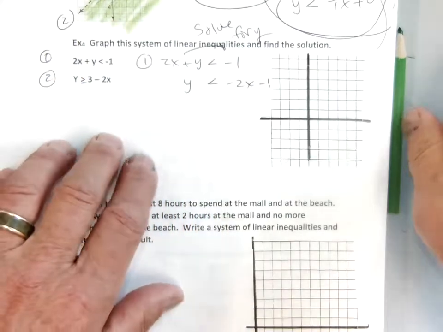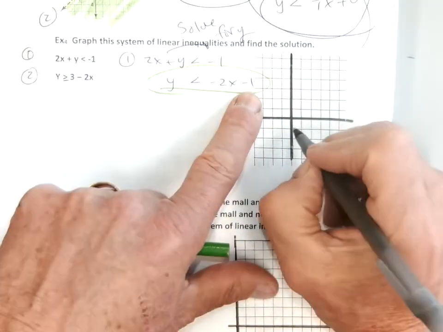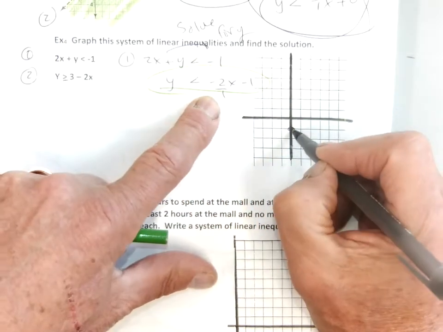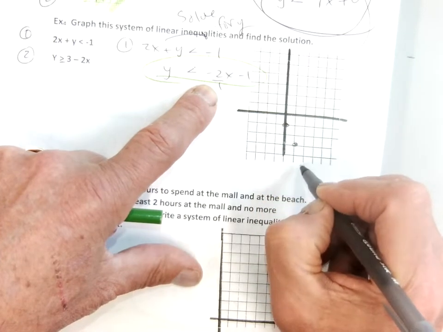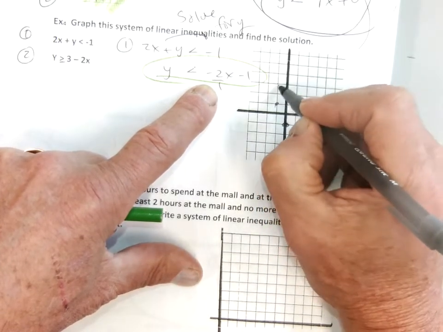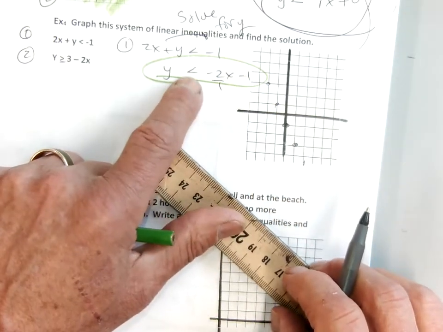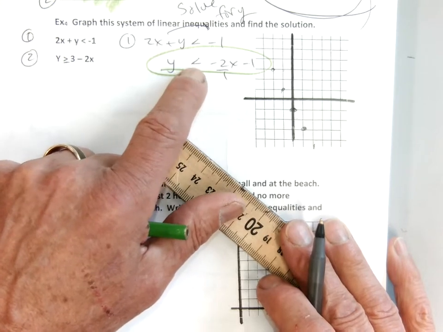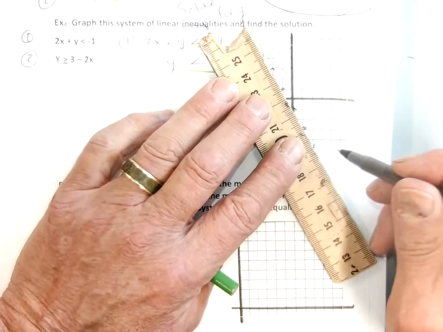Okay, I'll shade this one in green. I like colors, so I'll put my negative 1 for my y-intercept. Invisible 1, so I start at negative 1, down 2 over 1, down 2 over 1. Or I can just keep going opposite, up 2, back 1. Solid or dashed? Dashed. There's no equal, right? There's no equal, so it's a dashed line. Definitely dashed.